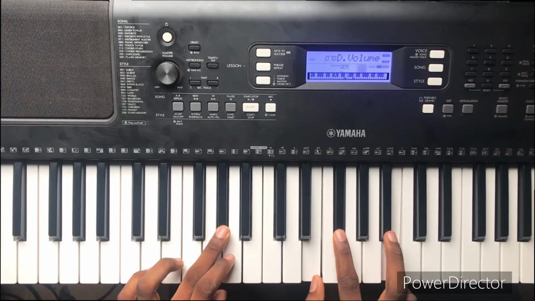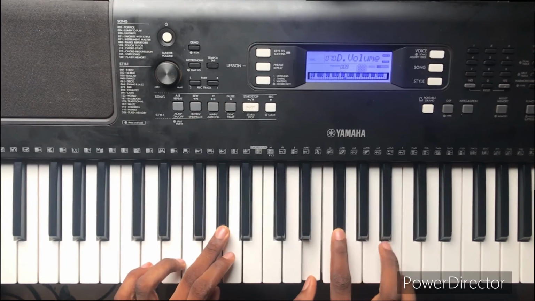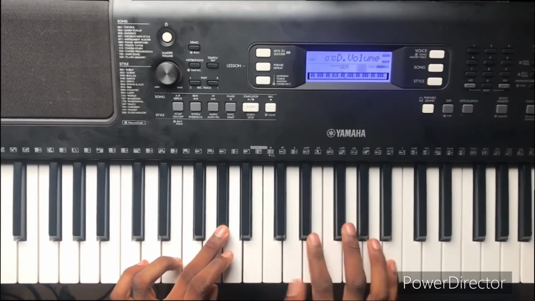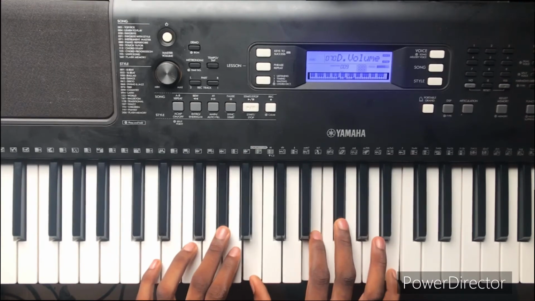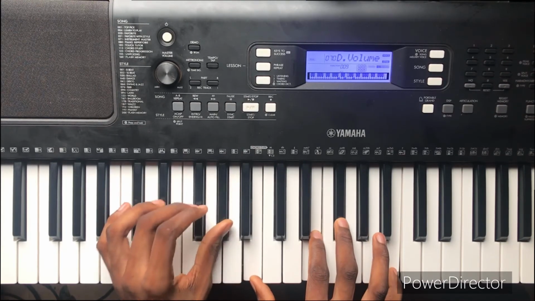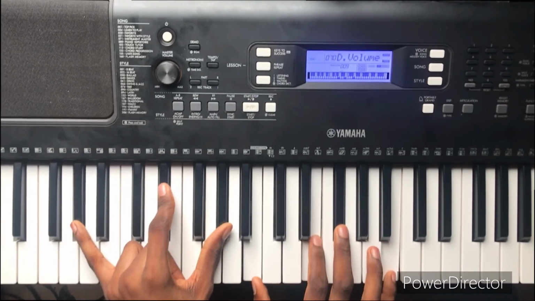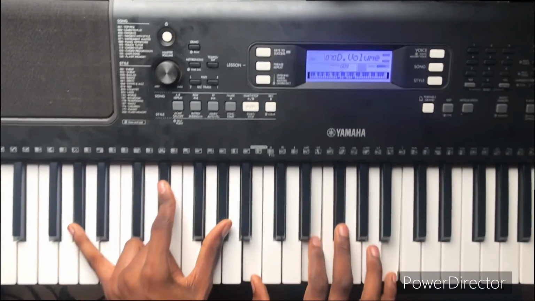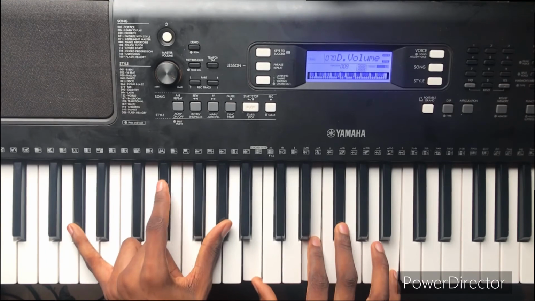Now we need to extend it. This high note here, we can extend it down this way. And since it is a 2 chord, this is the 2. So you could do this.